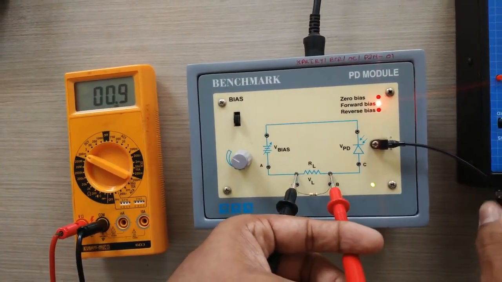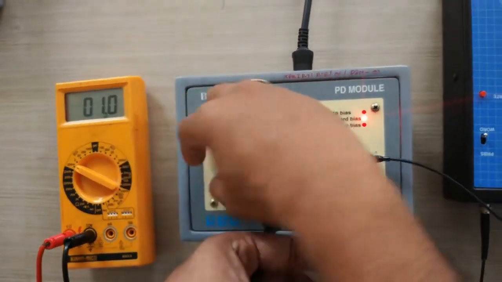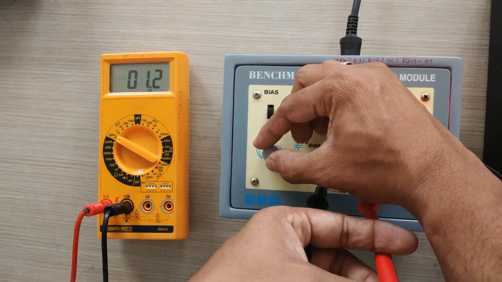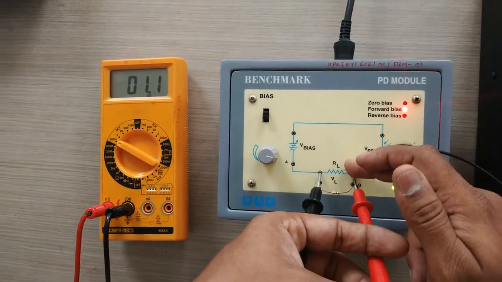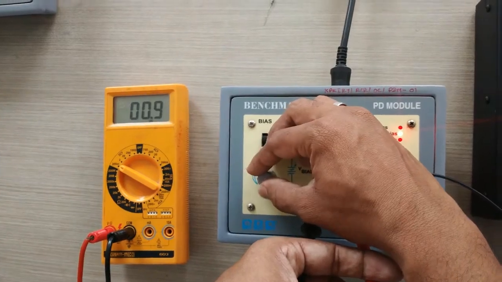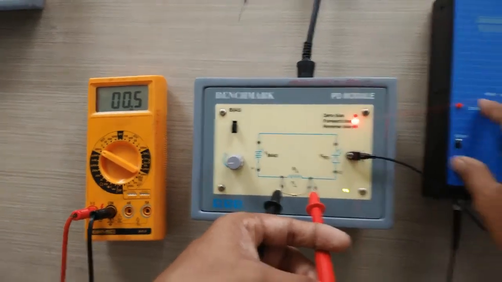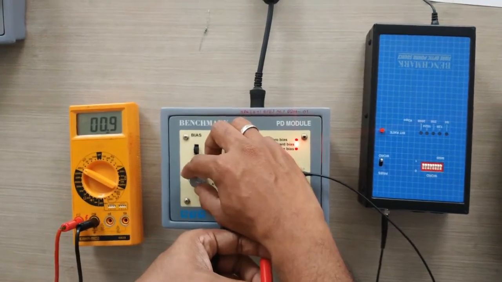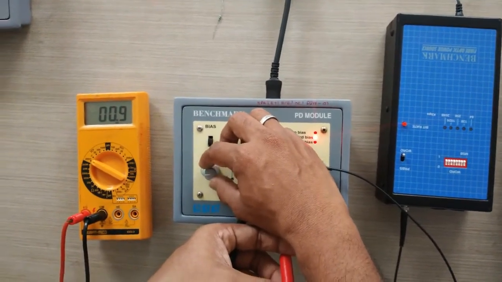So with the fixed power level, I am going to vary this voltage bias. You could see the output voltage, that is the voltage across RL. This VL is varying, right? So this is what we are going to measure for a fixed power level: how this voltage bias is influencing the photo detector.